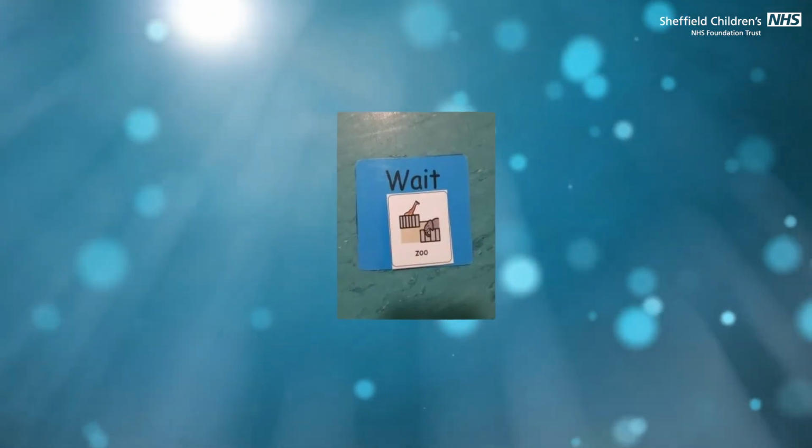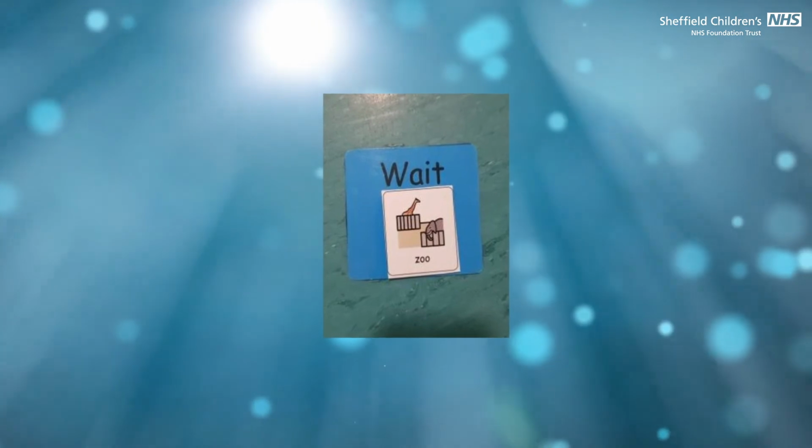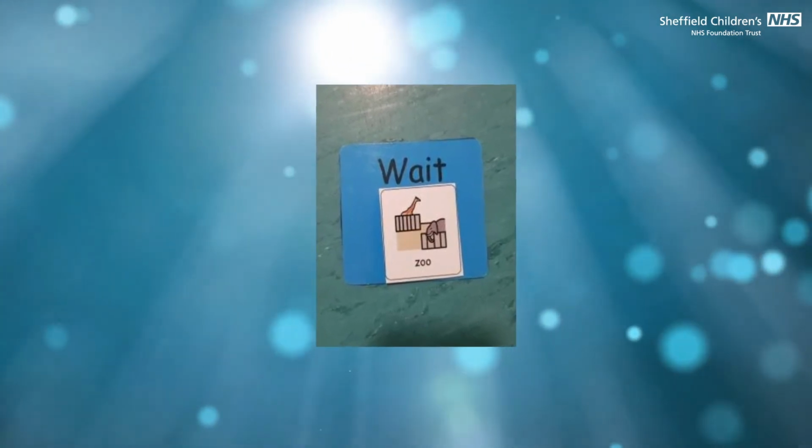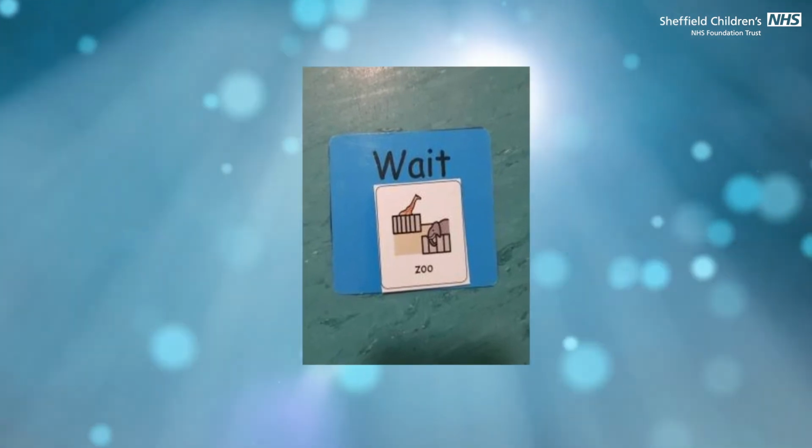A wait card is a small blue card that can be given to the child when they are waiting for something that they require. This is a physical prompt so that the child has something tangible to touch whilst they are waiting. Waiting is something that's quite difficult to understand for a child. It's just a period of time, so when they have something to hold with the symbol of what they are waiting for on, they will be able to see that they are waiting. This can help a child's behaviour and also assist in them learning how time works.